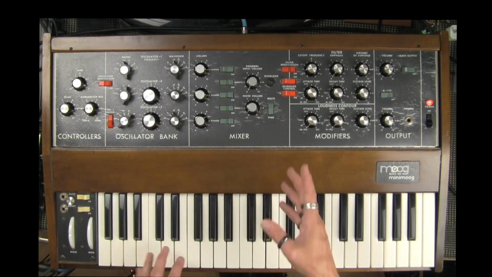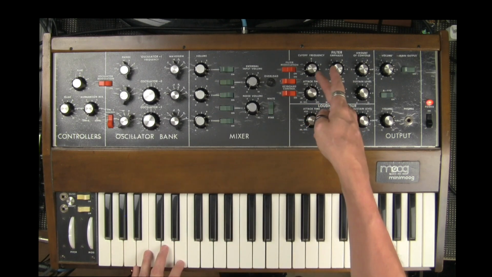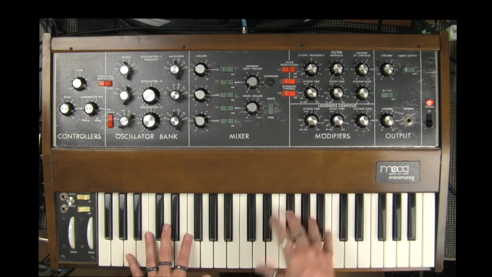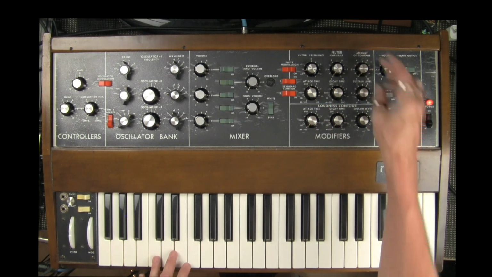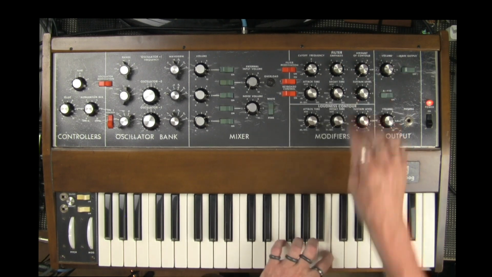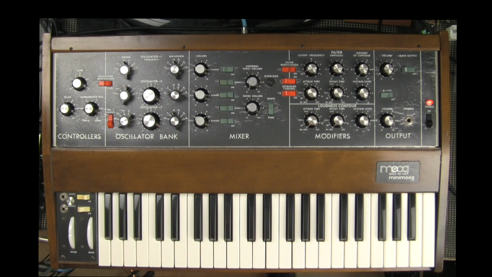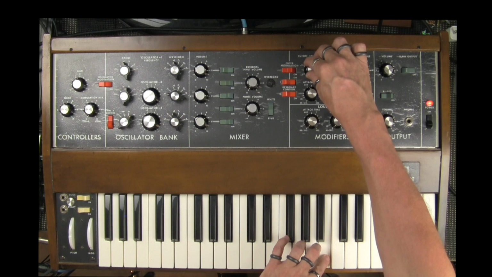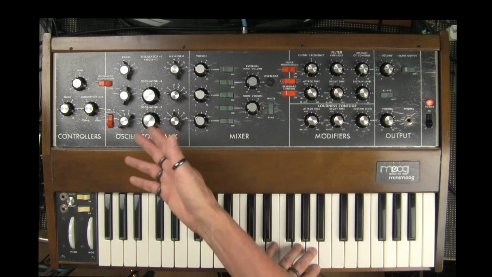But also, this totally keys in these voltages, that's a terrible pun. It aligns the voltage output of the keyboard to the cutoff frequency, allowing you, as long as your contour is off, to play the emphasis like notes. So I'm turning the cutoff frequency super low so that we don't hear the oscillator output.